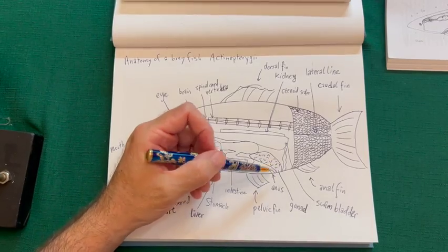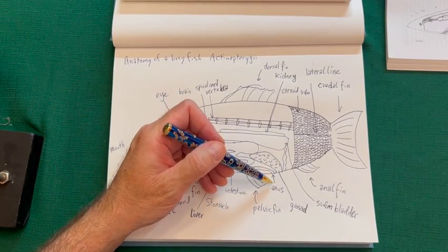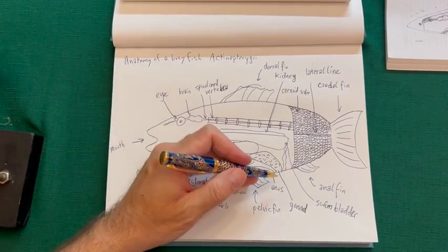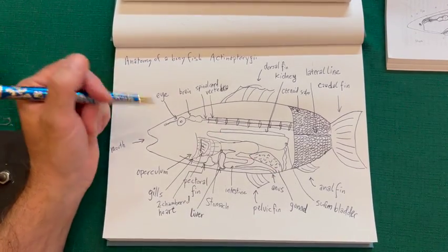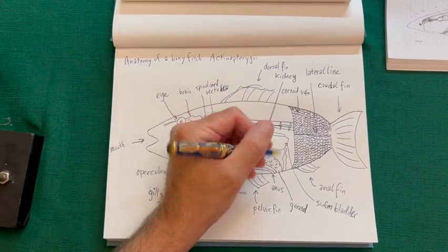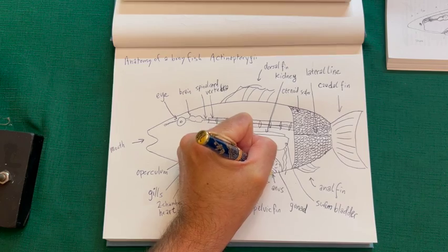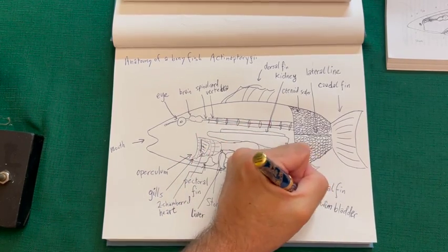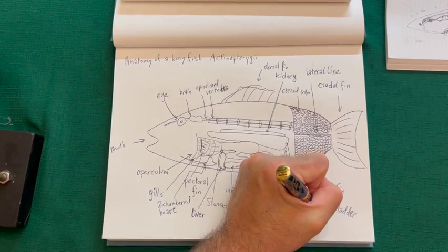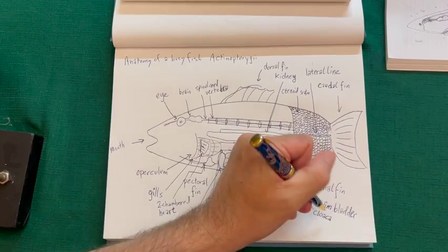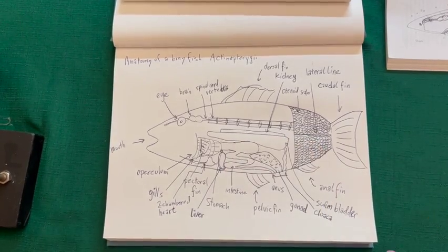But all three of these openings, the gonad, the anus, and the urinary bladder, all empty out of the same point on the fish's body, which is called the cloaca, which I'm not going to draw and label. Okay, maybe I will. So we have one multi-purpose orifice there, which is the cloaca, and we see cloacas in a lot of other vertebrates.